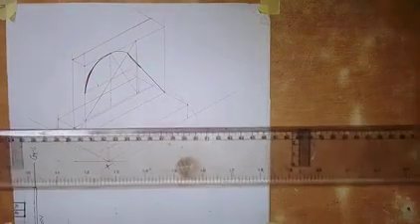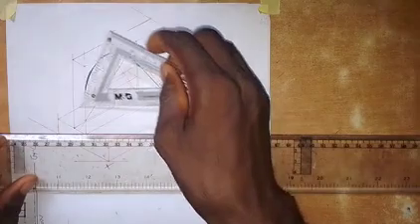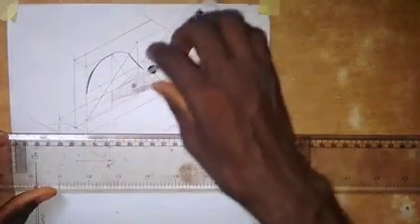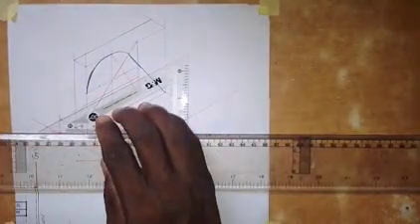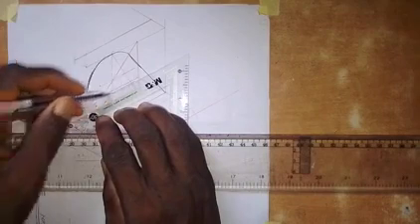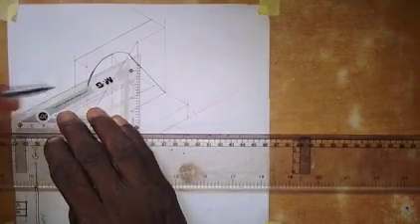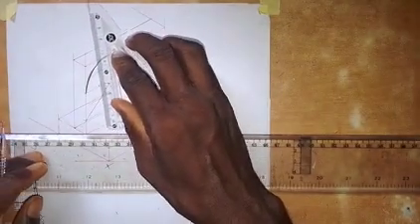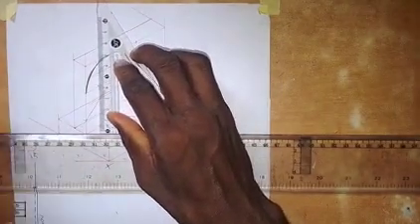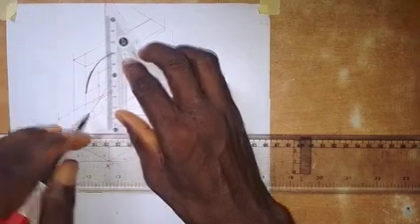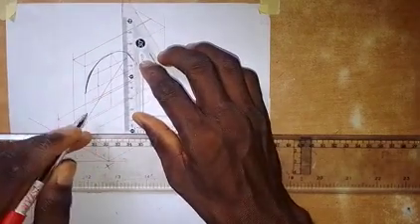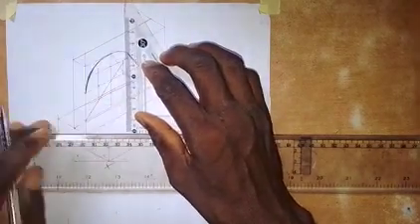So I form an isometric square on this face here. So here I will draw this line, and also come here. I will draw this line. Then I will draw a vertical line here through this point, and also a vertical line here through this point.